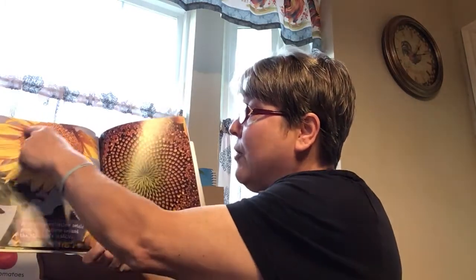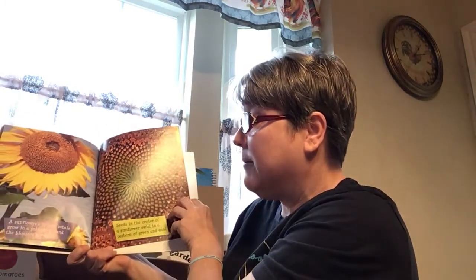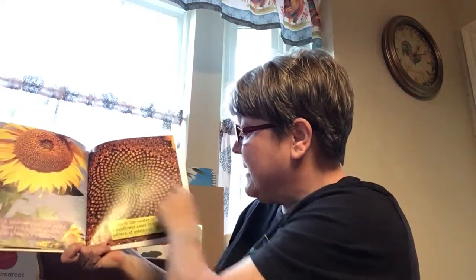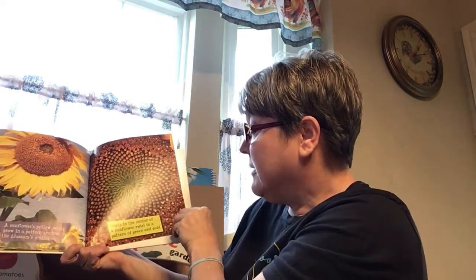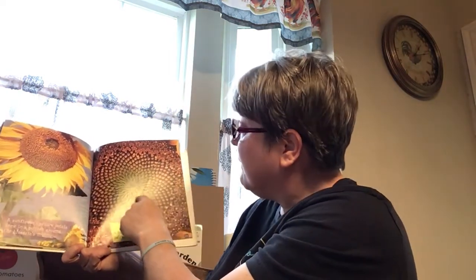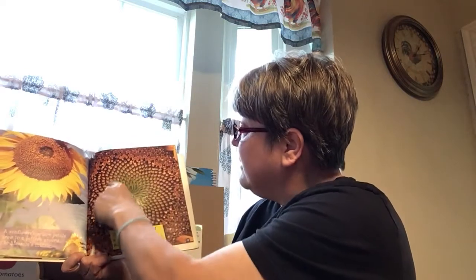A sunflower's yellow petals grow in a pattern around the blossom inside. Seeds in the middle of the sunflower swirl in a pattern of green and gold.